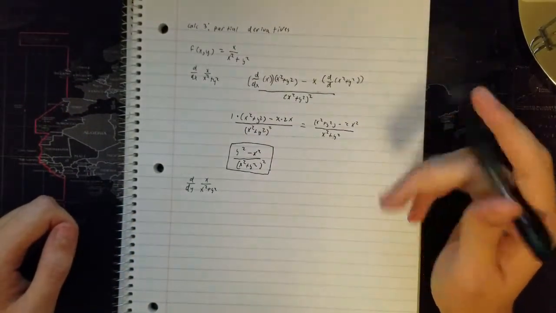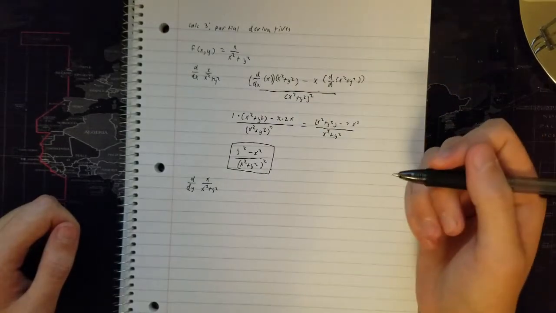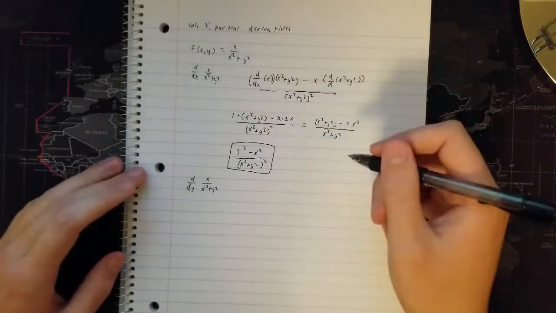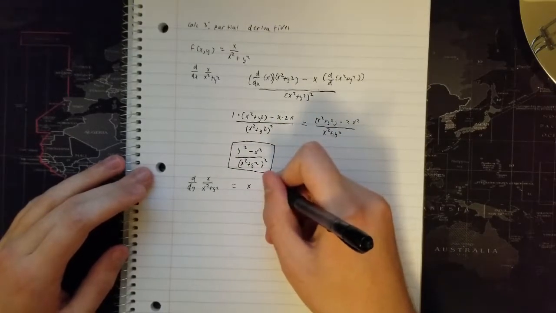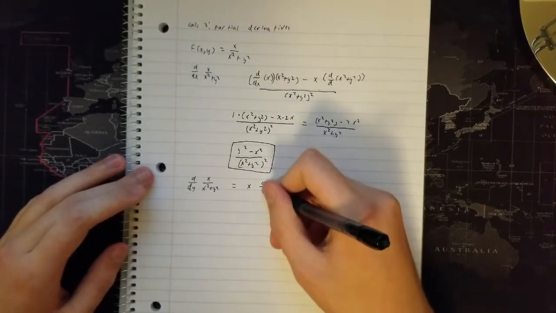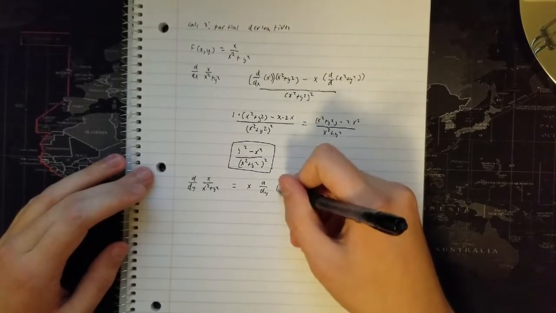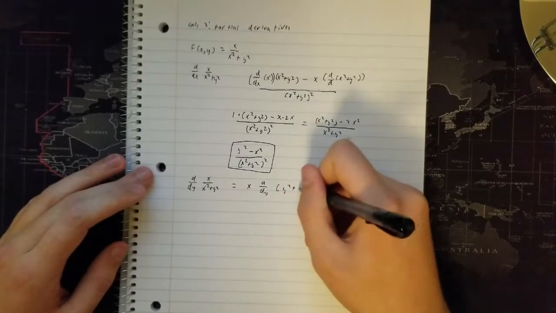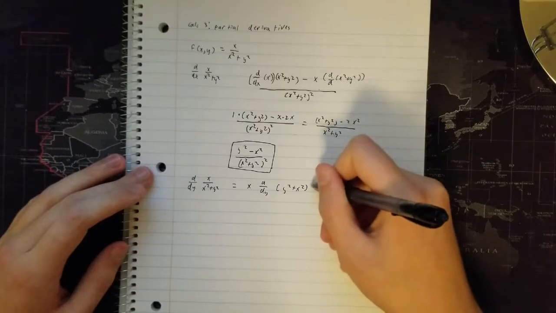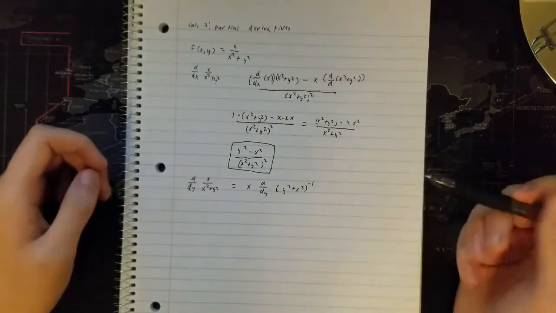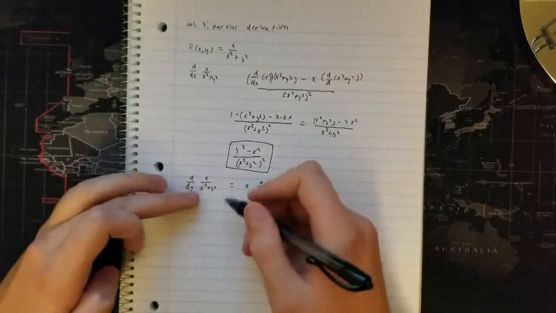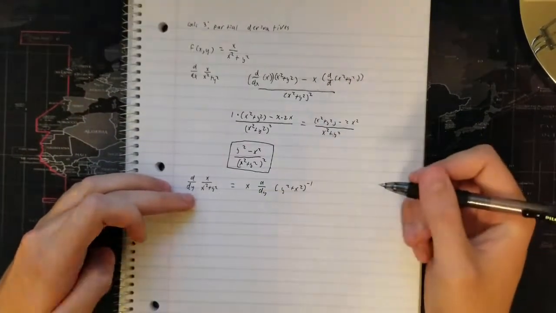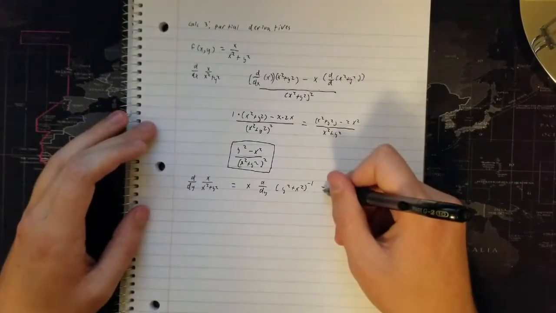So what this is equal to is x times d/dy of (y squared plus x squared) raised to the power negative 1. Because remember, x is a constant, so we can pull it out. And this is the same thing as just 1 over x squared plus y squared.